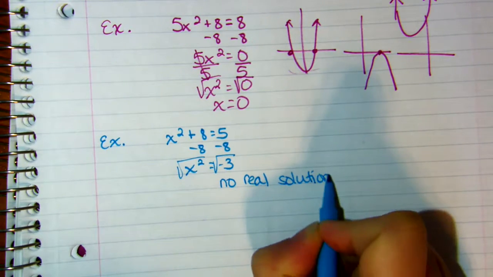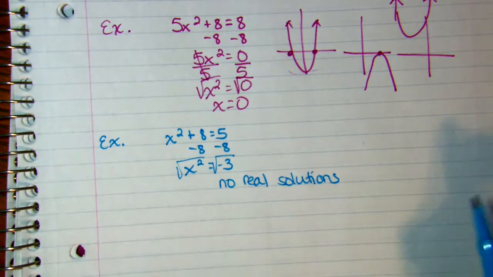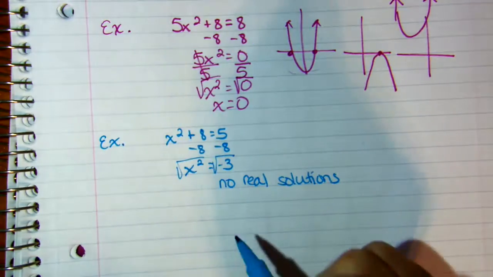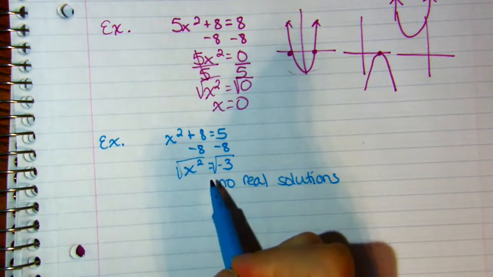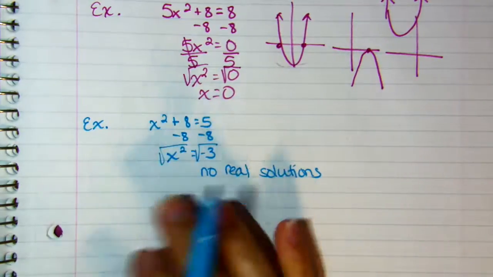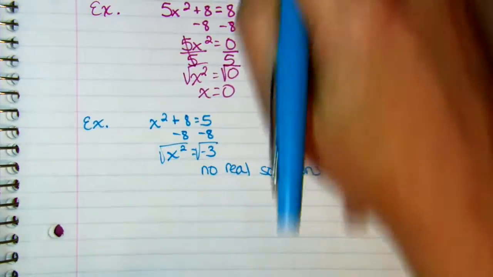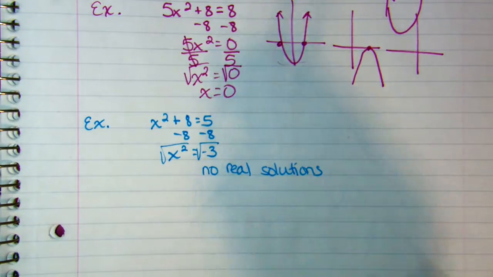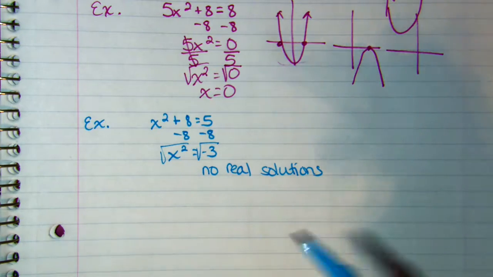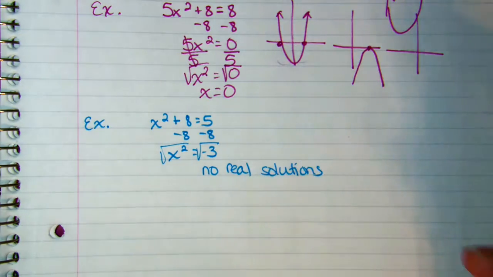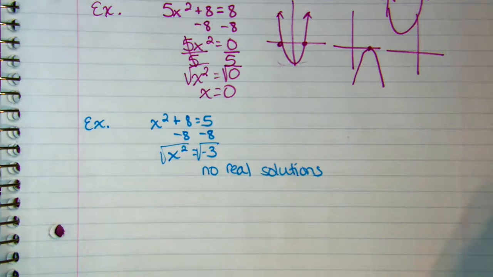When you're in Algebra 2, you'll talk about imaginary numbers, and that's where those will come into play when we have square roots of negatives. But for now, we just say there's no real solutions. So these are our three possibilities when we're solving quadratics using square roots. Actually, when we're solving any quadratics, but this is what they look like using this method. Now, I know that's super easy. I'm just going to show you two more examples, and then you'll be done for the day.